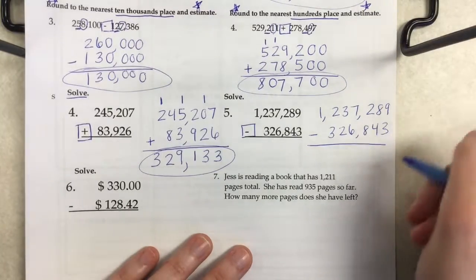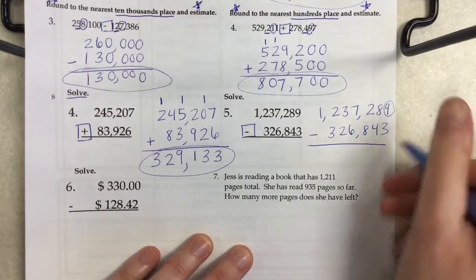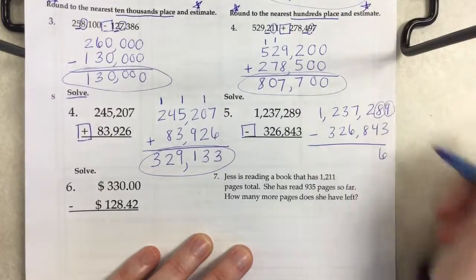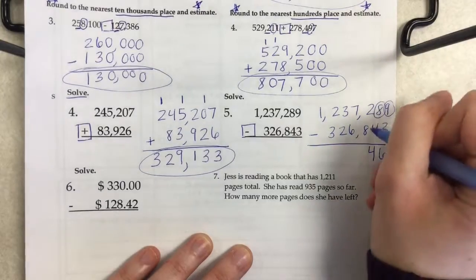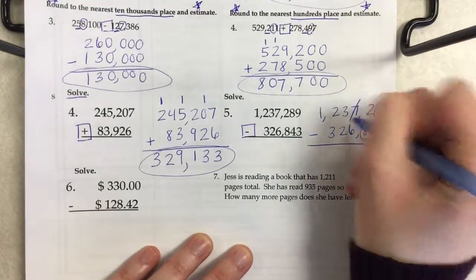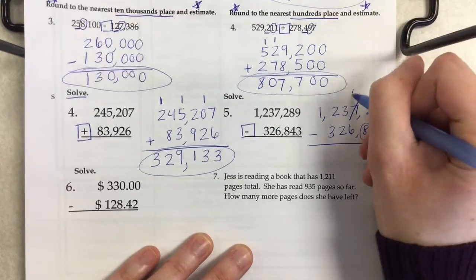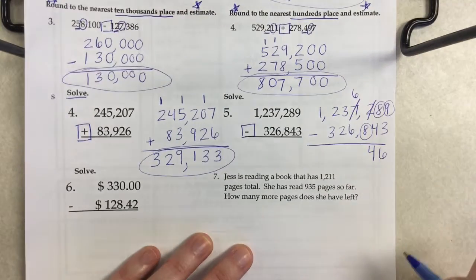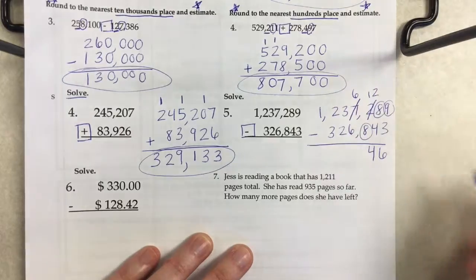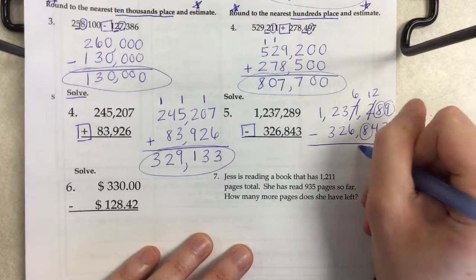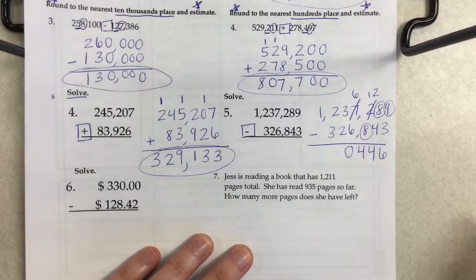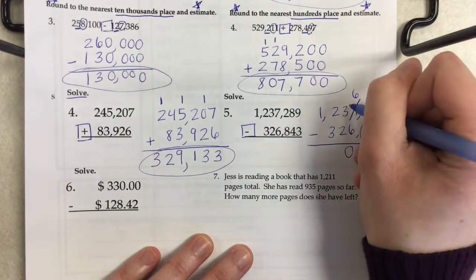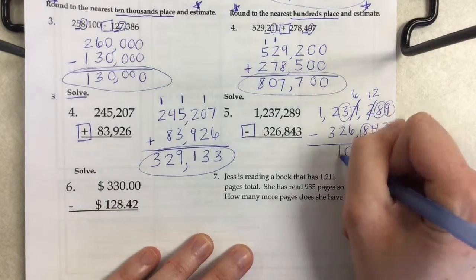All right, starting with the ones, 9 minus 3, more on the top, no need to stop, that equals 6. 8 minus 4, more on the top, no need to stop, that equals 4. 2 minus 8, this time I have more on the floor, so I need to go next door and get 10 more. Cross out your 7, make it 1 less, it becomes 6. Cross out your 2, add 10, it's now 12. 12 minus 8 equals 4. I go to my thousands place, 6 minus 6. Numbers the same, zero's the game. I look at 3 minus 2, more on the top, no need to stop, that equals 1.